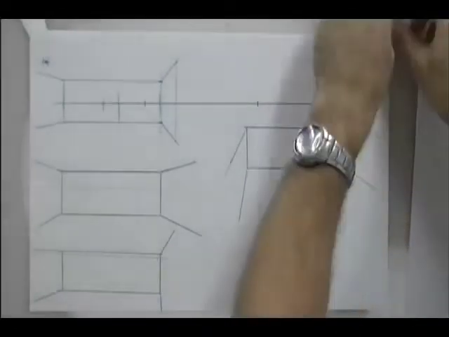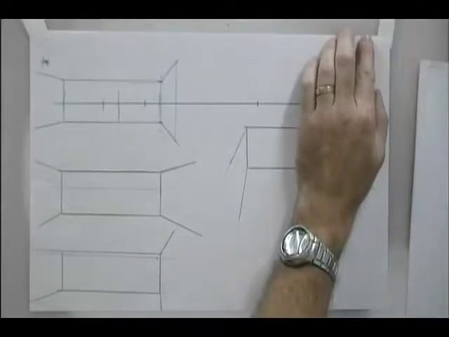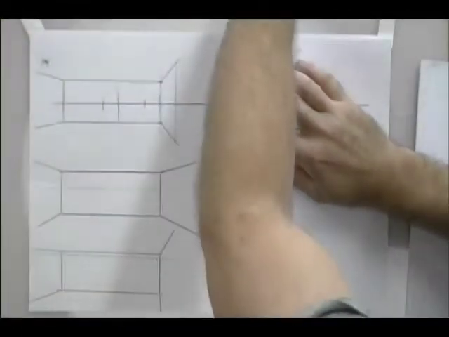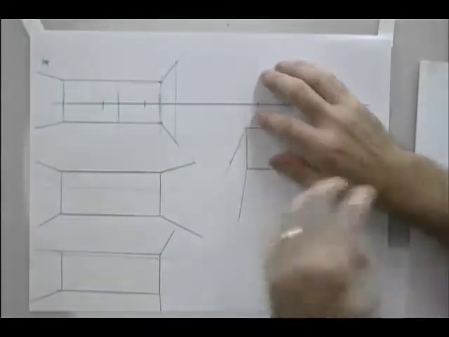Now what we're going to do is move on to drawing one-point perspective boxes. Okay? So in this version here, what we've done is we are inside the box. Now we're going to move ourselves outside of the box.